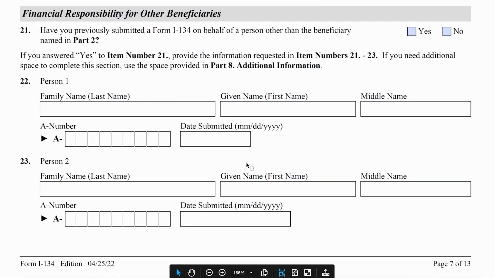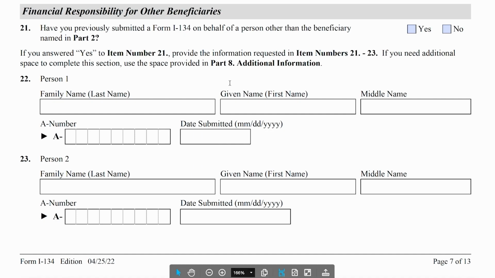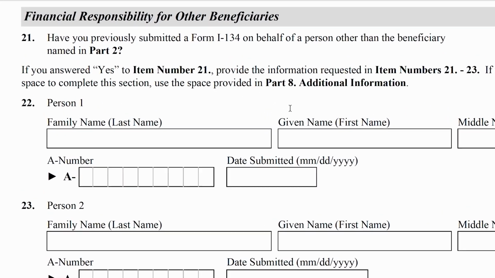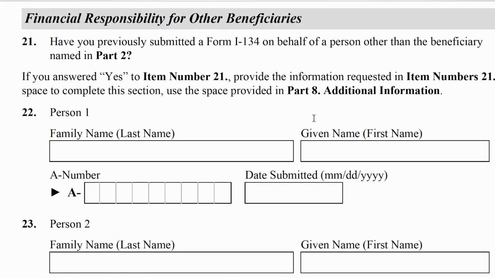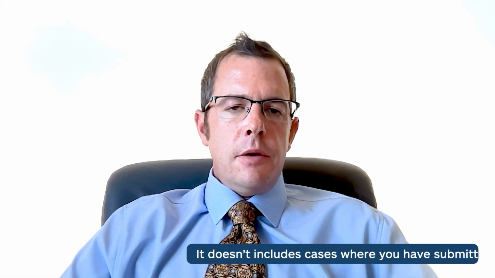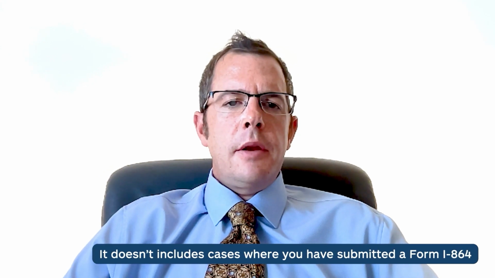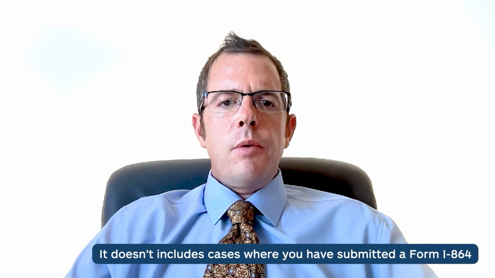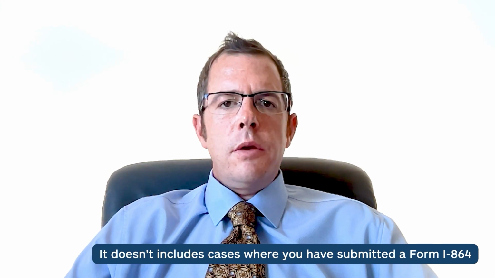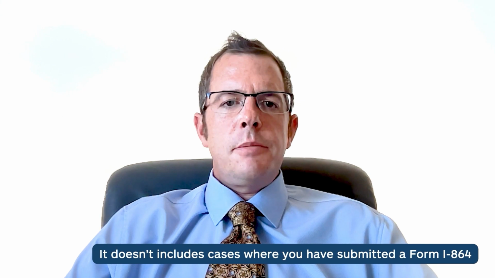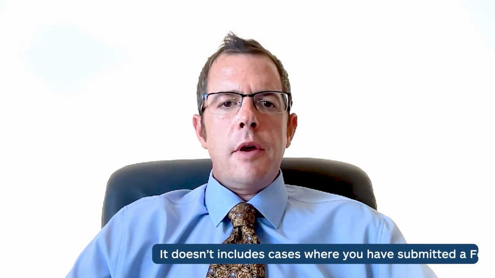Financial responsibility for other beneficiaries. If you read this question on this current version, it asks if you've previously submitted a form I-134 for another person. Okay? It's a very narrowly worded question. And so it does not include cases where you've previously been a joint sponsor for an I-864, or you sponsored somebody else before with a different form and they're a permanent resident now.